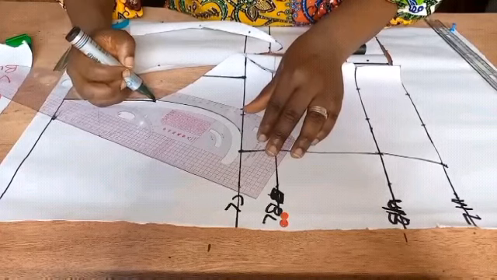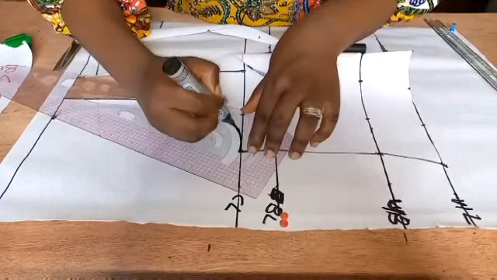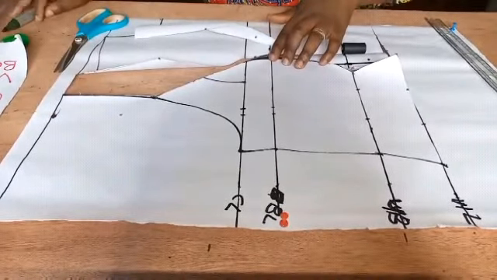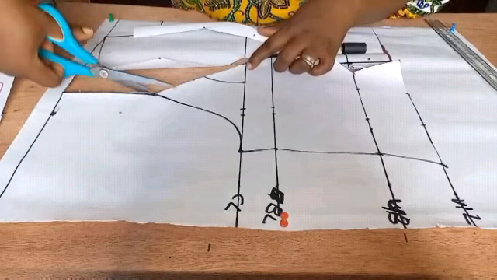From this point here to this point. So that's our armhole curve.